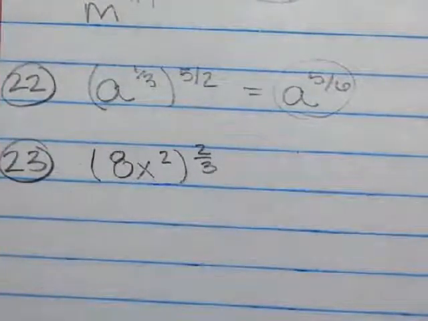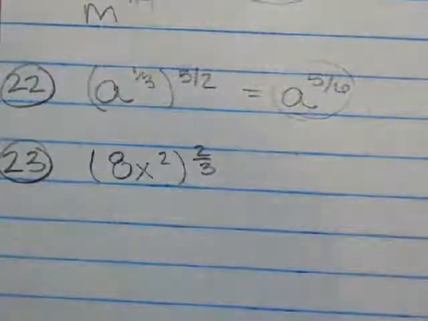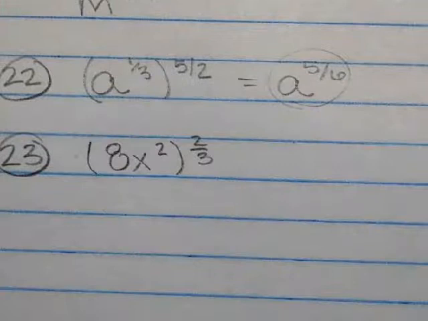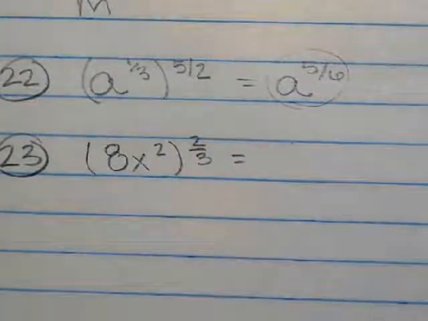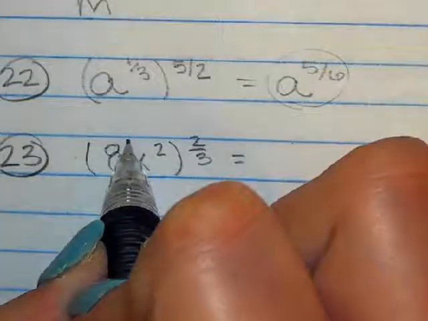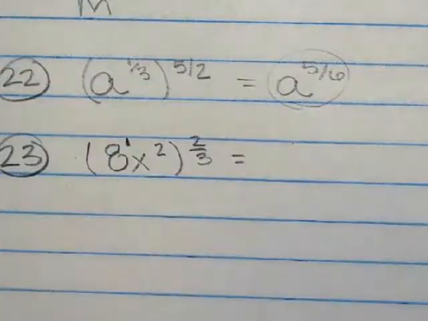So what do we do with this? It becomes. How do you just multiply it? So be careful, because the 8 is actually to the 1 power. Eight to the 2/3, x to the 4/3. Okay.